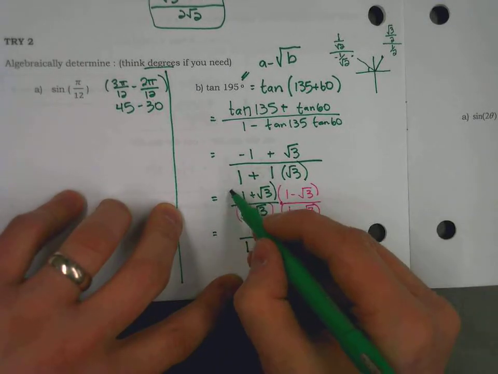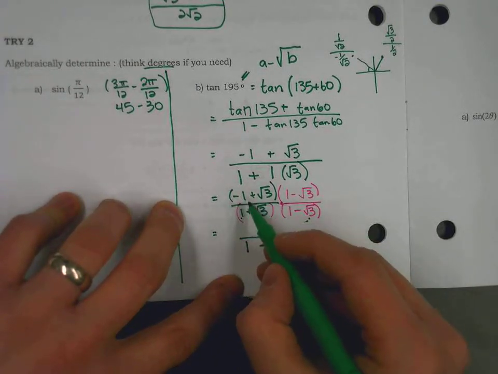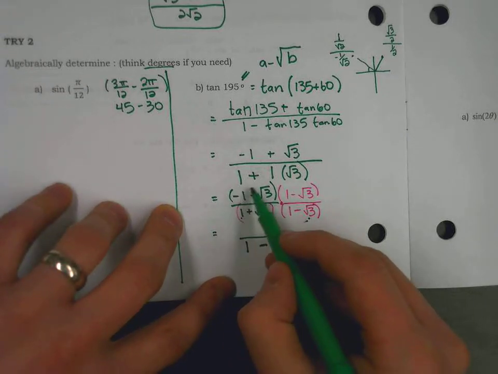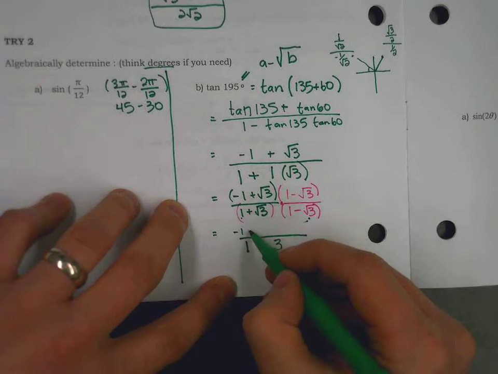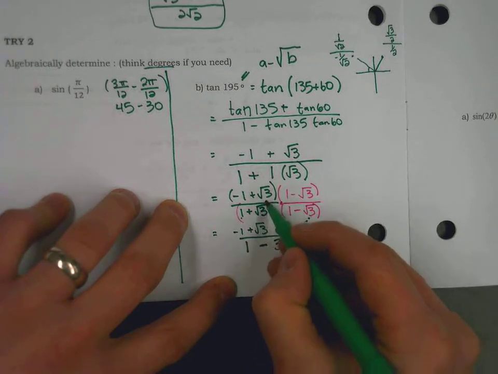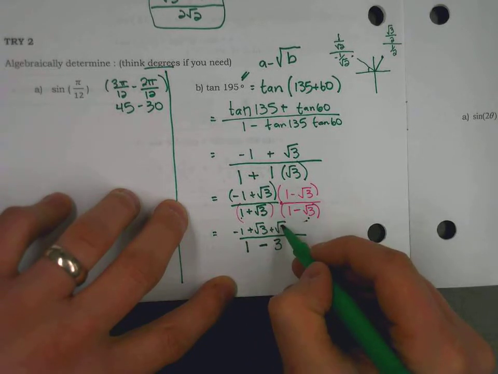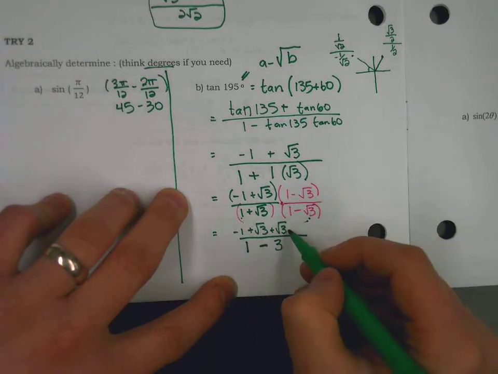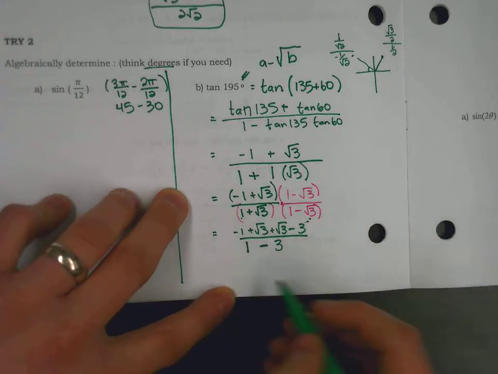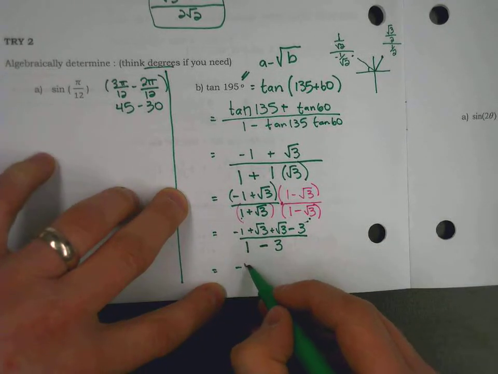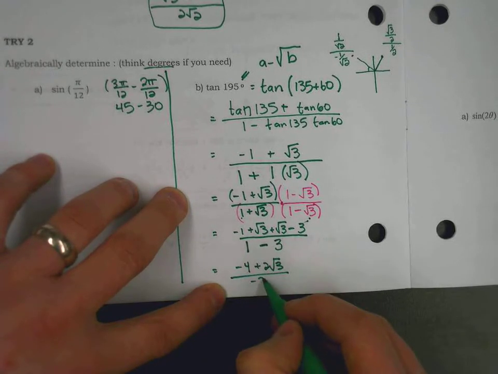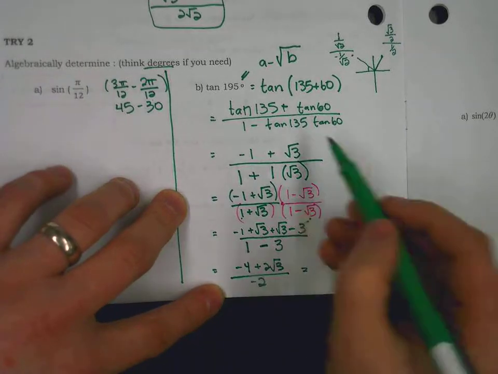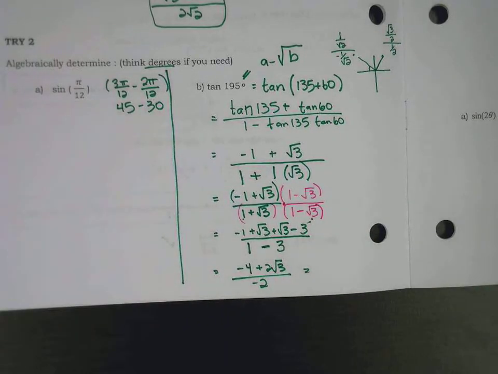On the top, we do have to multiply all 4 brackets, all 4 terms together. Negative 1 times 1 is negative 1. Negative times negative makes a root 3, root 3 times 1 makes another root 3, both positive, and a negative 3. So what we're left with is a negative 4 plus 2 root 3's over a negative 2. Again, not quite like the top, but it seems like we're closer.